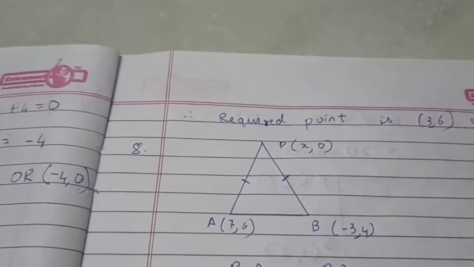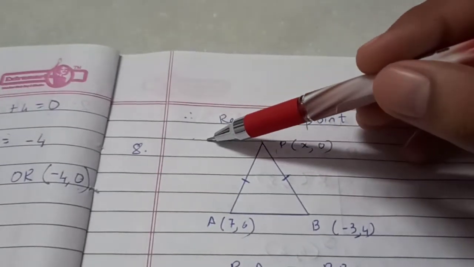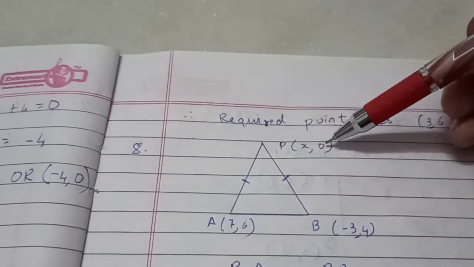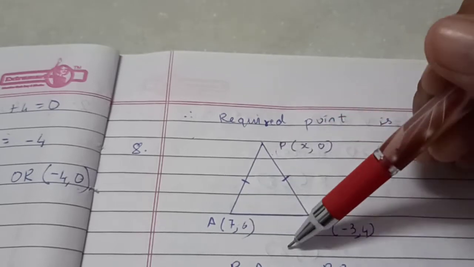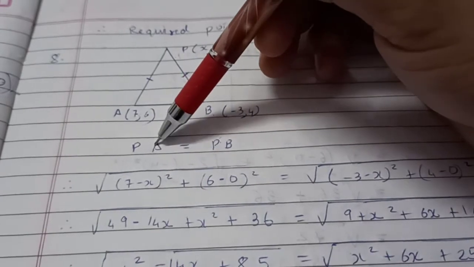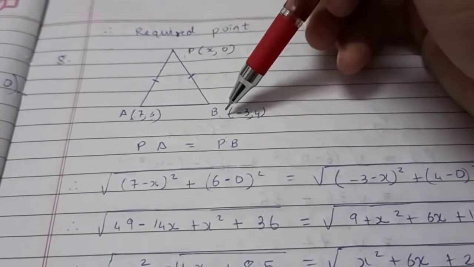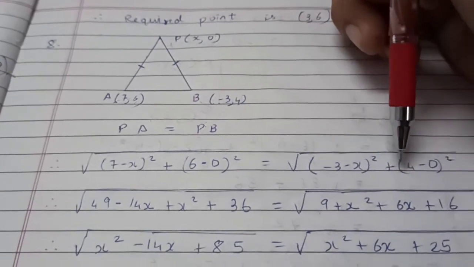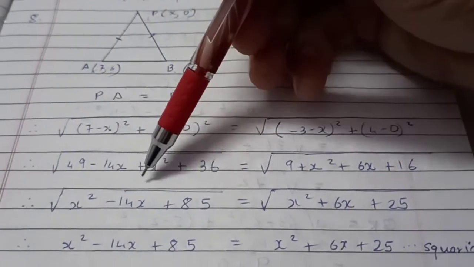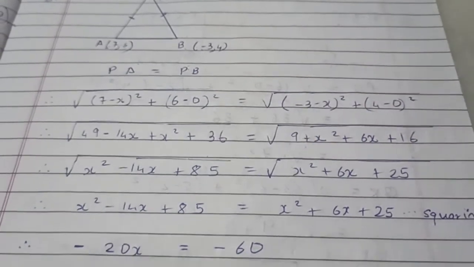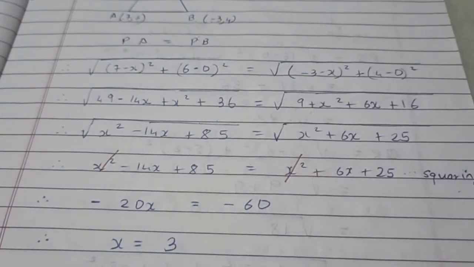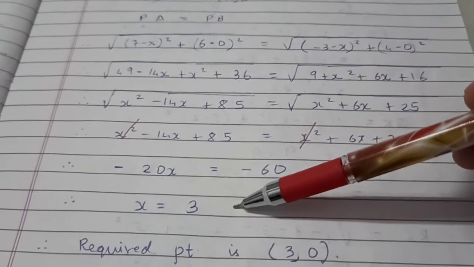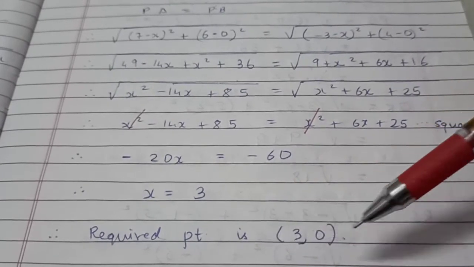Okay, we should draw a diagram to visualize this. So this P is lying on the x-axis. Imagine an x-axis passing through P. So the y-coordinate is 0, x-coordinate we don't know, but we do know that AP is equal to BP. So using this, we can use distance formula, find PA's value in distance formula, and BP also distance formula, 2 points. Open the brackets. The square root signs will go away when you square both the sides. Interestingly, x squared and x squared got cancelled, so no splitting the middle term in such sums. Directly get the value of x, and the required point is 3, 0.